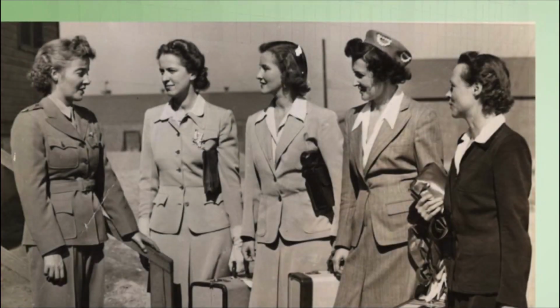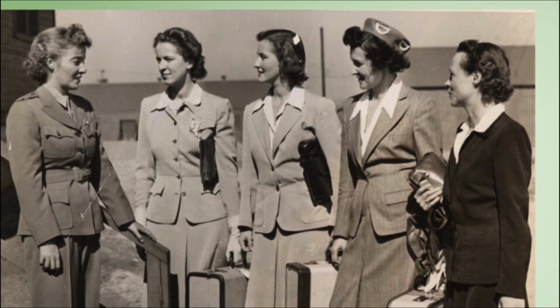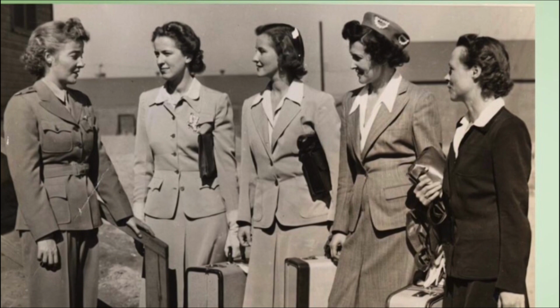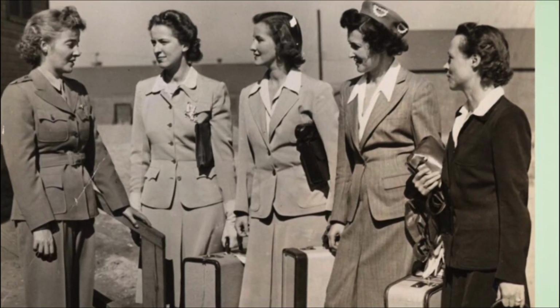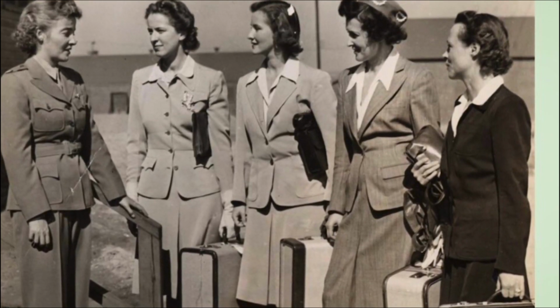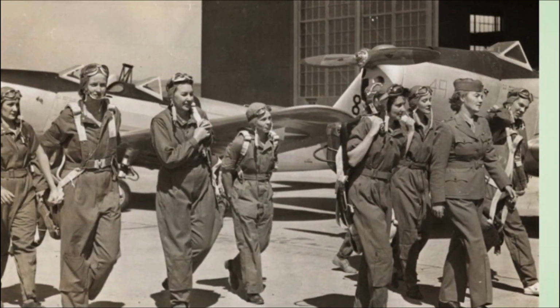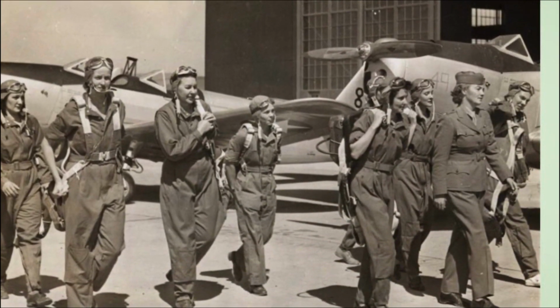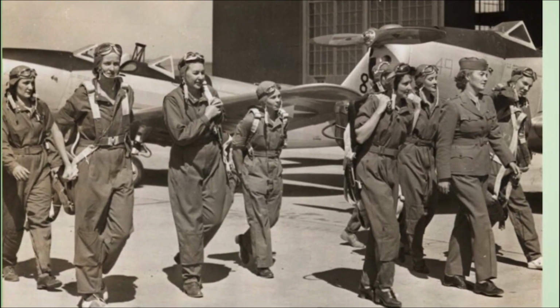And here is Cornelia Fort. She is becoming a member of the WAFS here, the Women's Auxiliary Flying Squadron, in 1942, where she is going to serve her country. She makes history when, shortly before that, she is in the air and witnesses the attack on Pearl Harbor from the sky on December 7th, 1941, which she survives.